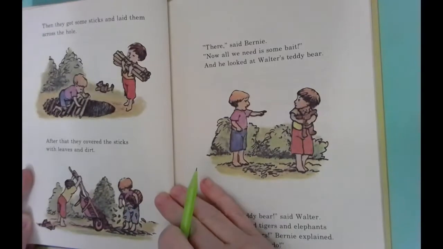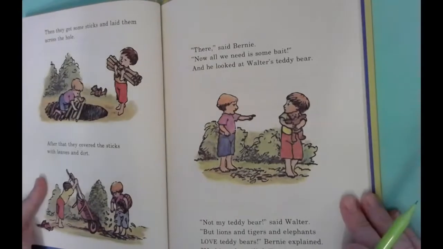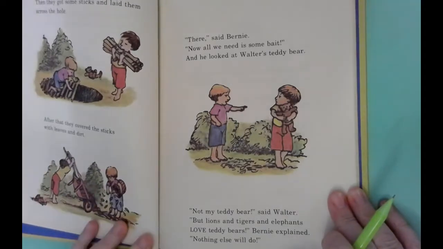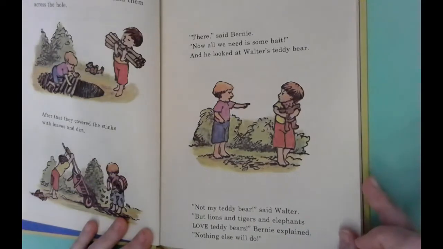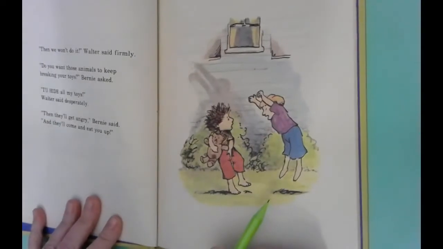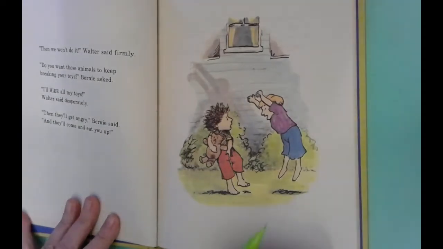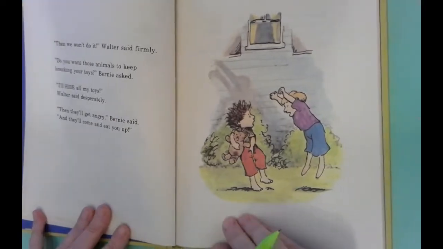Then they got some sticks and laid them across the hole. After that, they covered the sticks with leaves and dirt. "Now, there," said Bernie, "now all we need is some bait." And he looked at Walter's teddy bear. "Not my teddy bear," said Walter. "But lions and tigers and elephants love teddy bears," Bernie explained. "Nothing else will do." "Then we won't do it," Walter said firmly. "Do you want those animals to keep breaking your toys?" Bernie asked. "I'll hide all my toys," Walter said desperately. "Then they'll get angry," Bernie said, "and they'll come and eat you up."